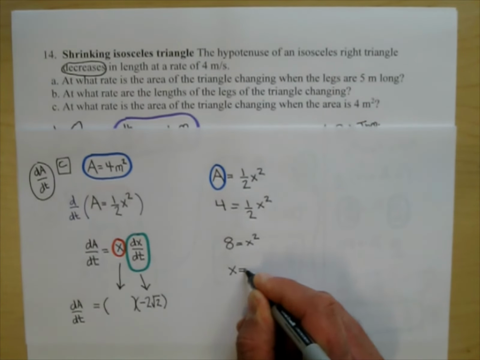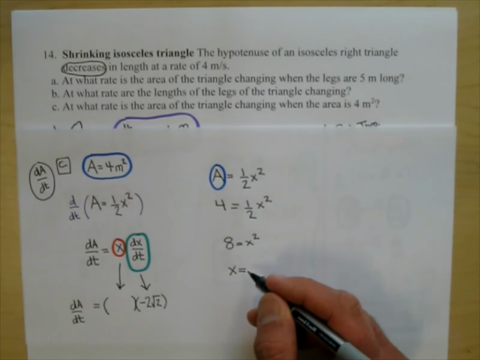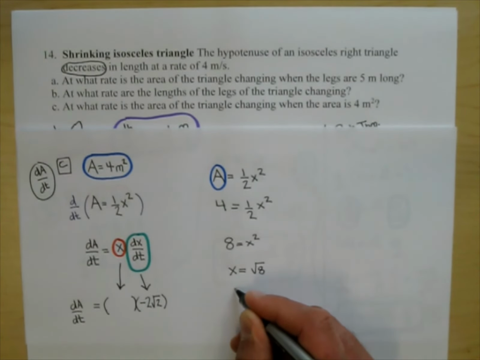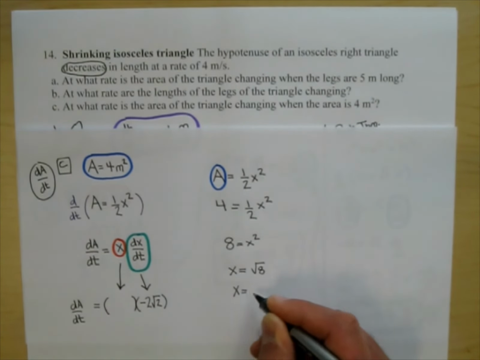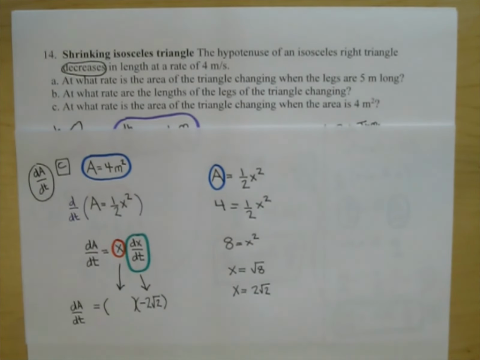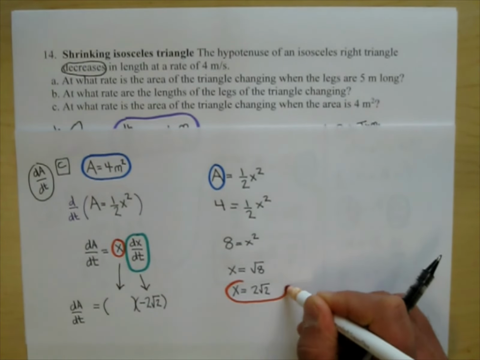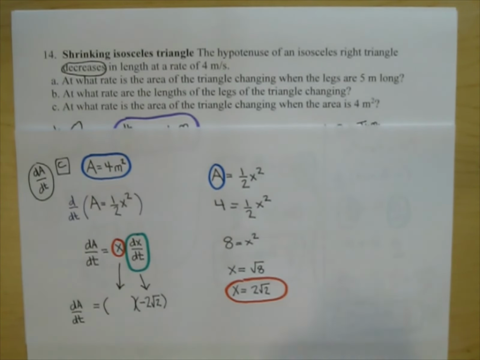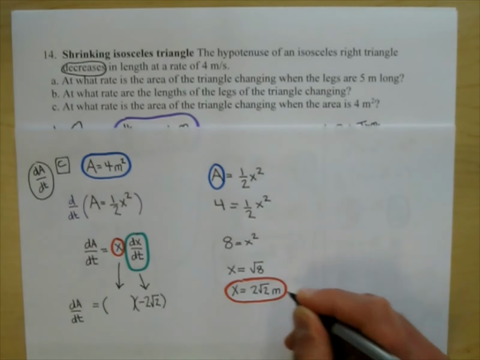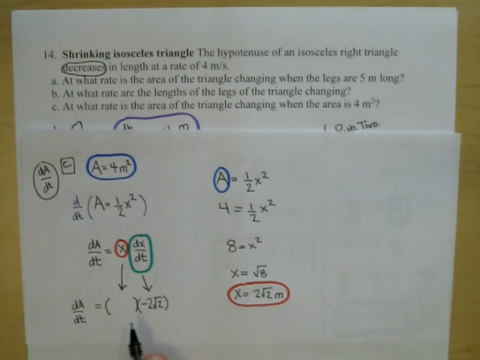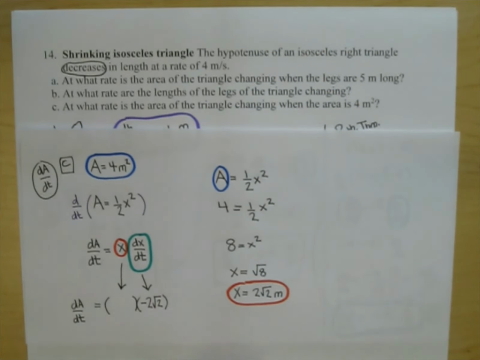I'm not going to put plus or minus because x is a positive measurement. This is root 8, which can be simplified to 2 root 2. So that is what x is, 2 root 2, and it's meters. And we're going to plug that back right here. So this is 2 root 2.